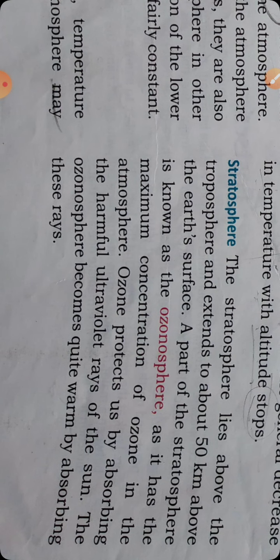Let us see the next layer, the stratosphere. The stratosphere lies above the troposphere and extends about 50 kilometers above the Earth's surface. A part of the stratosphere is known as the ozonosphere. What is the ozonosphere? A part of the stratosphere. It can come as an extra question. You can underline it: a part of the stratosphere is known as the ozonosphere as it has the maximum concentration of ozone in the atmosphere. Ozone protects us by absorbing harmful ultraviolet rays of the sun. The ozonosphere becomes quite warm by absorbing these rays.